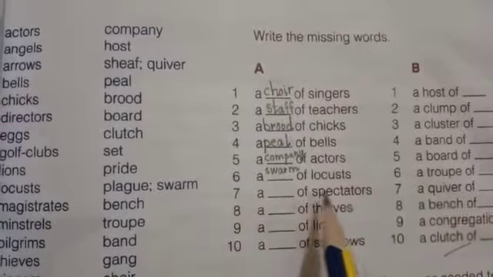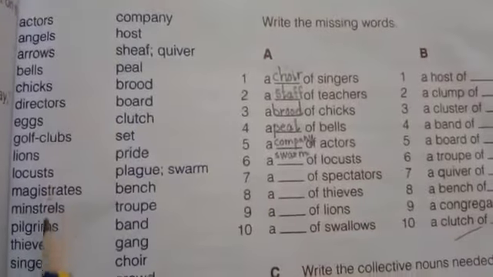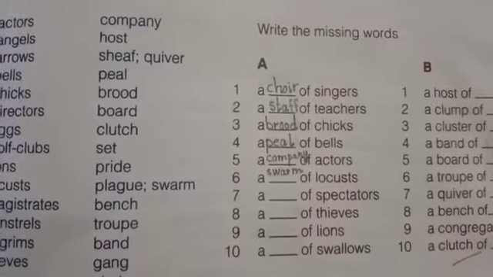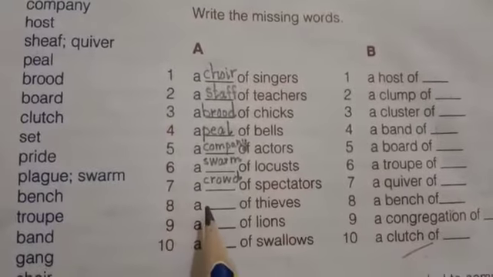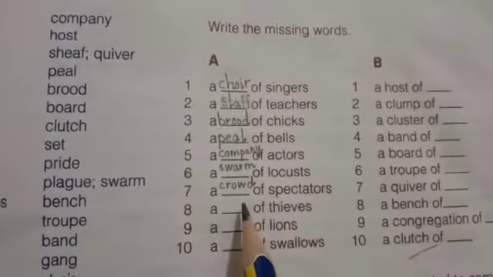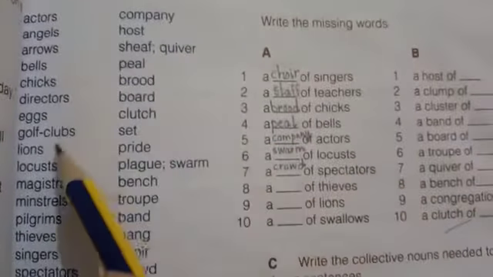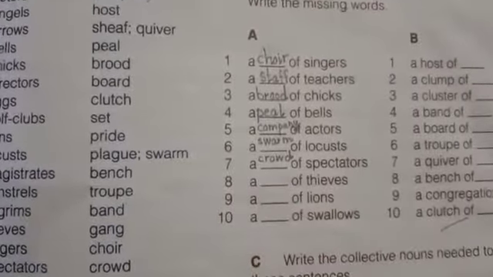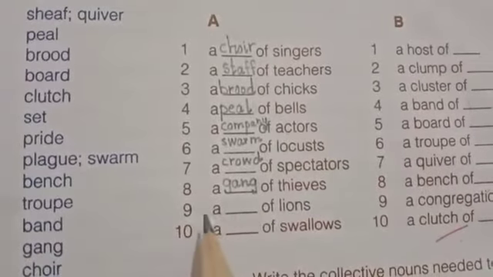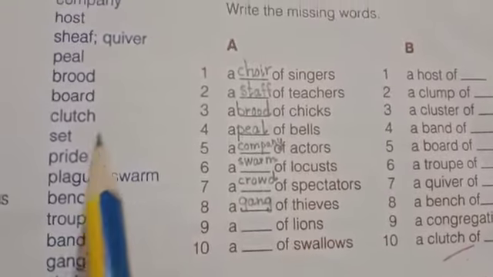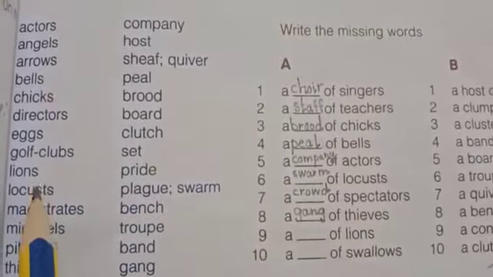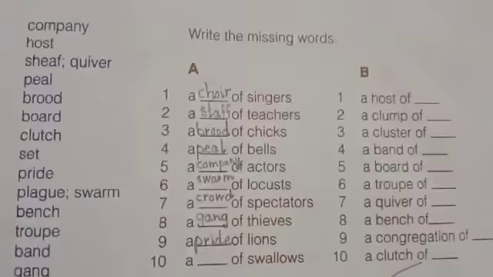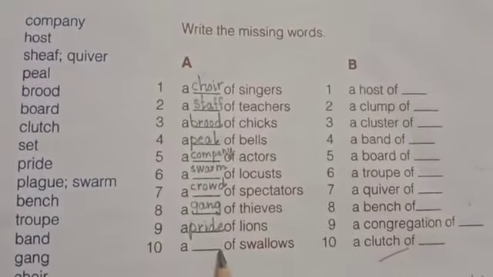A dash of spectators. Now find it from here where it's written. Yes, a crowd of spectators. Write it here. Then your eighth sentence is a dash of thieves. When we have a group of thieves, what is that called? Yes, a gang of thieves. Write it here. Then your ninth sentence is a dash of lions. What is that? Find it from here. Yes, a pride of lions. Write it here. And your last is a dash of swallows.